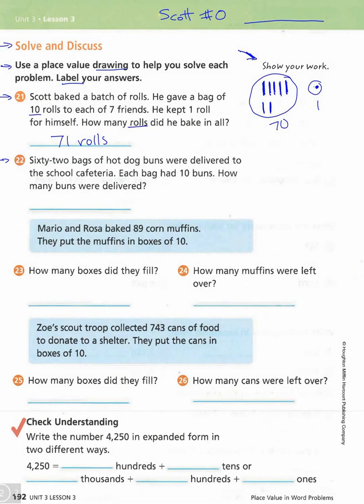Okay, so now again we're looking at number 22, and we're going to take what we just did on our work mat and bring it over here. Remember, we ended up with 6 groups of 100. So here we go, 600s. Each one is 10, right? This was 10, 20, 30, 40, 50, 60. And then we had these 2 left over, 2 other bags of 10 there.